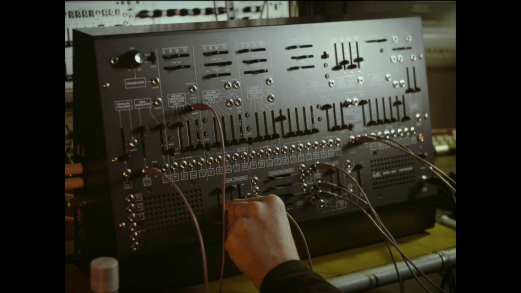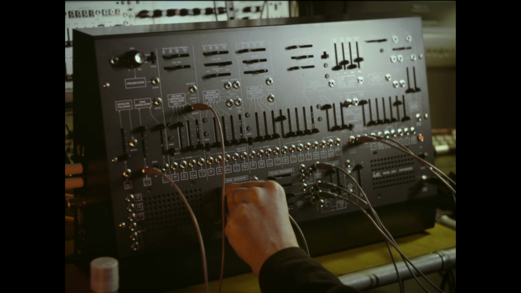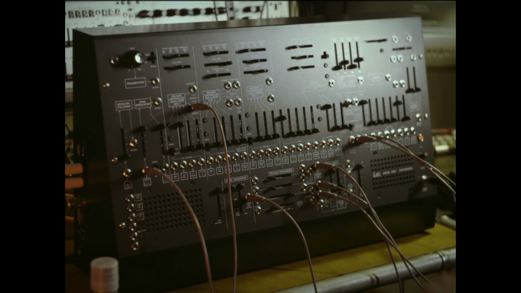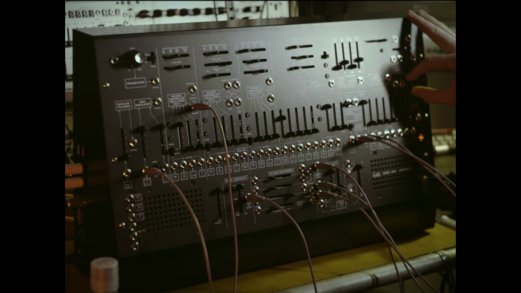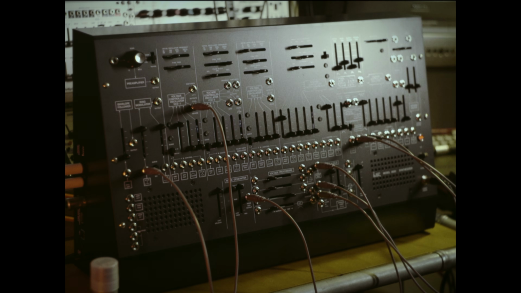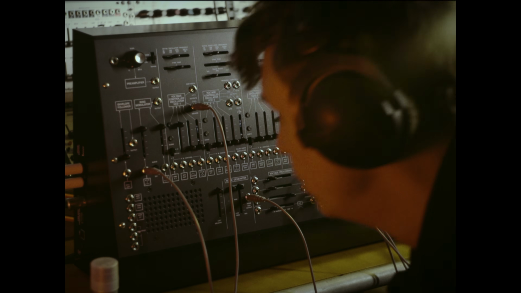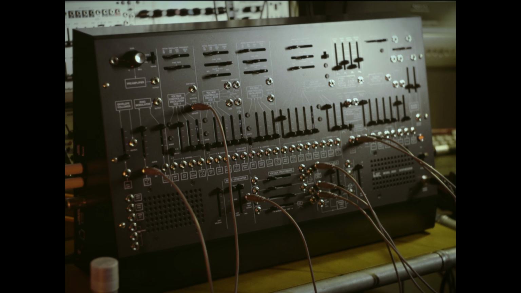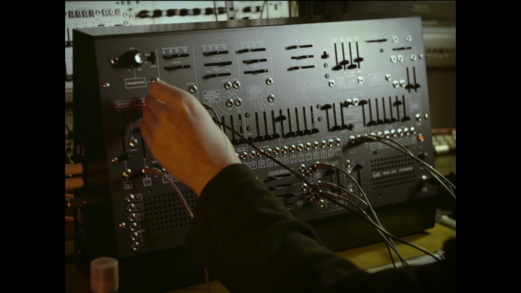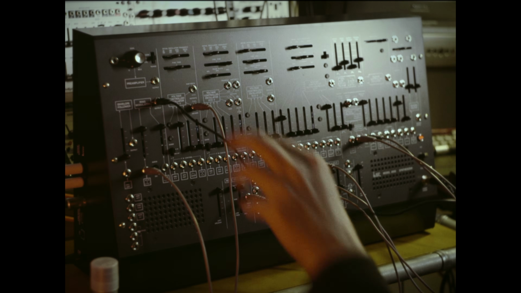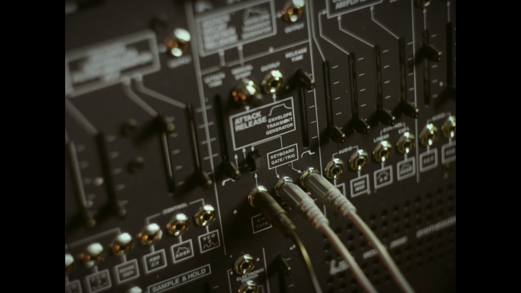Let's increase the noise signal a little bit. And let's use the ring output to the sample and hold gate input.